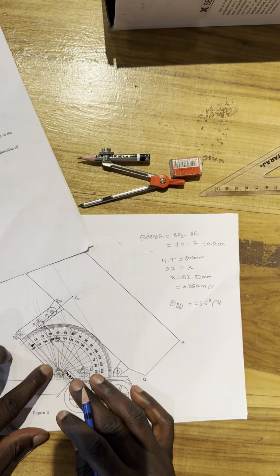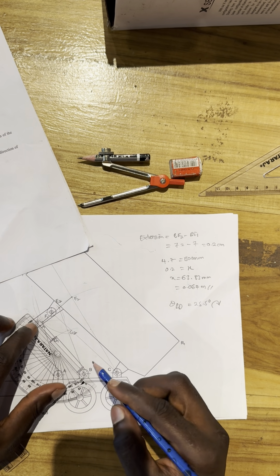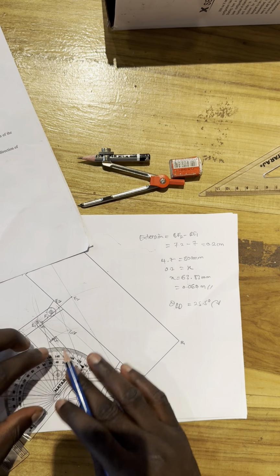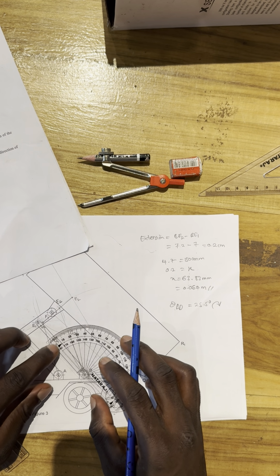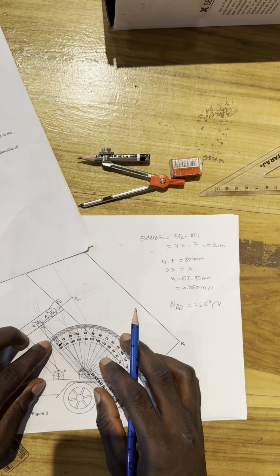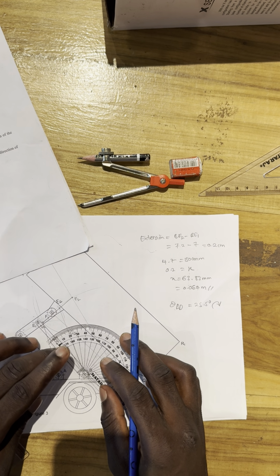The next is the angular rotation of the actuator BGE. It's the same problem. You join BE like that, then you stand here, then you measure. This one was almost 20 degrees, like 19.5.